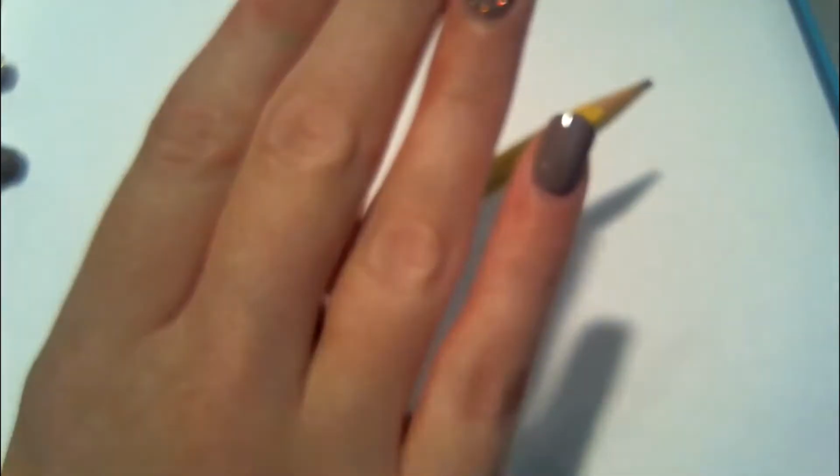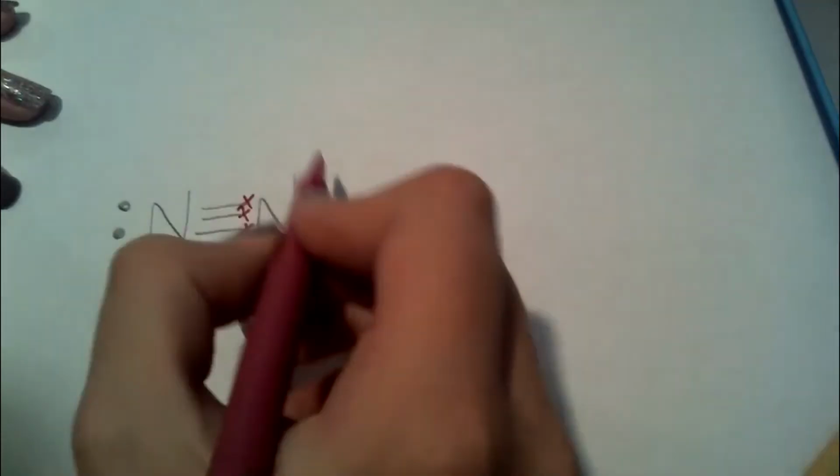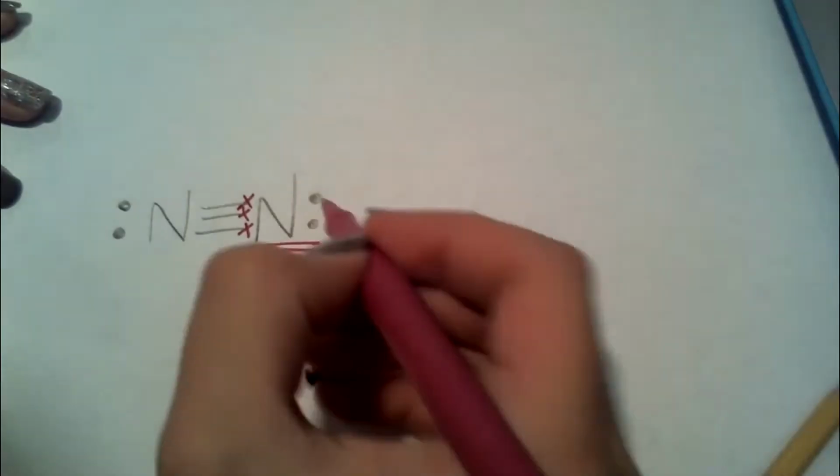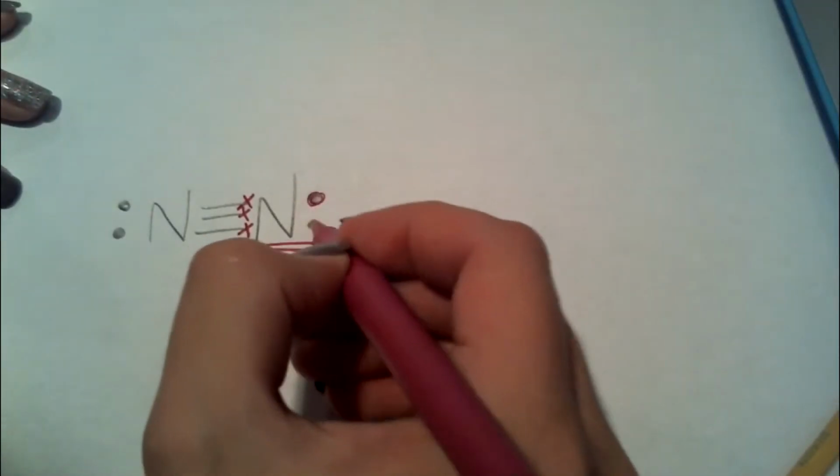Okay, the way you look at nitrogen is that for each of these lines, this half and this half of the bond belongs to this nitrogen, and then these are his original.